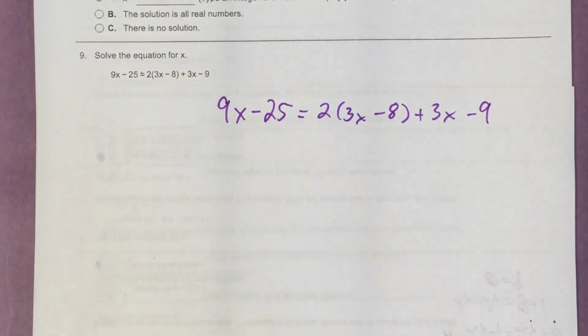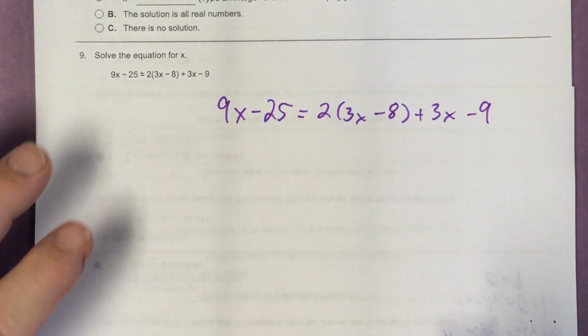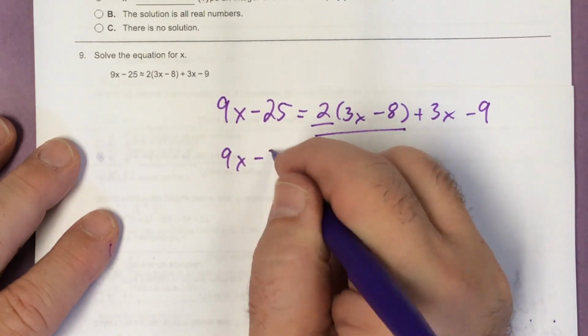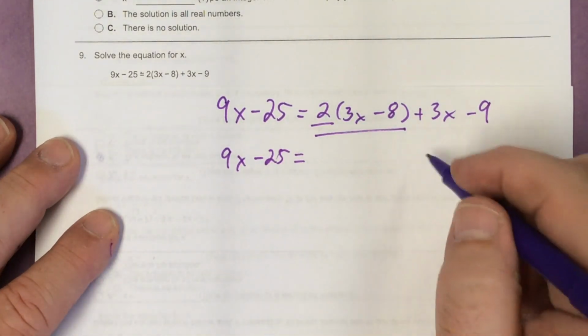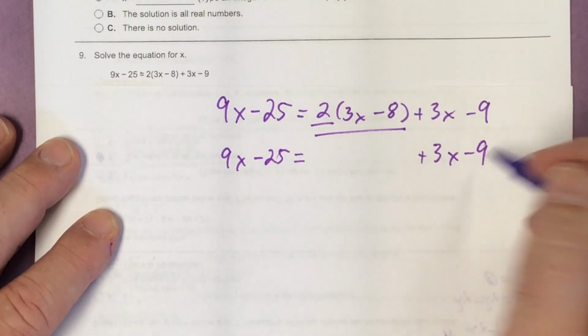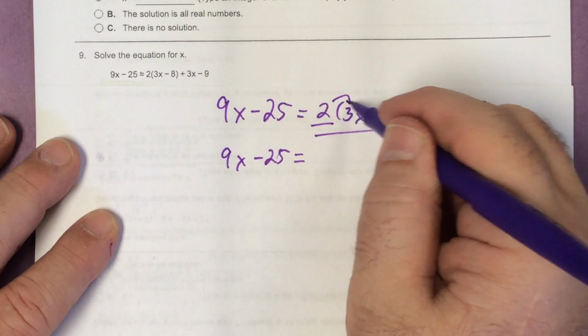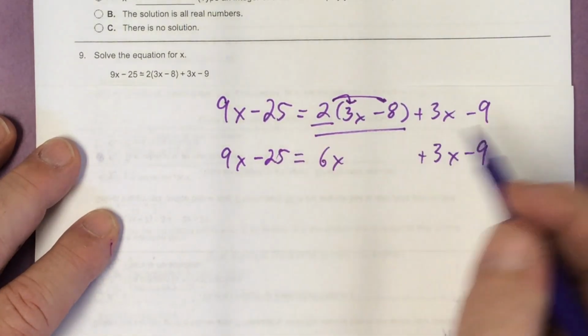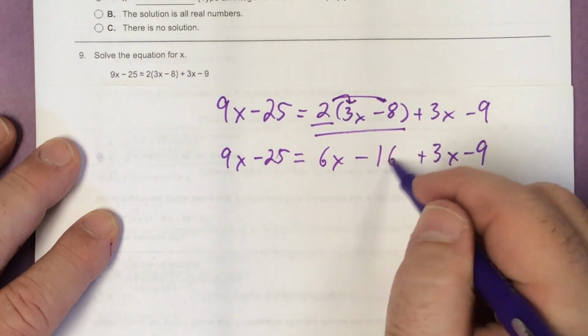So that really looks like a long and terrible problem, but like we talked about in class before, the first thing I want to do is get rid of the parentheses. So I'm going to multiply 2 through here, and I'm going to bring everything else down first, just so I don't lose it. So 9x minus 25 equals, and I'll bring this down in a moment once I distribute, 3x minus 9. So now I'm going to take 2 times 3x, I'm going to take 2 times negative 8. 2 times 3x is 6x, then 2 times negative 8 is going to be negative 16.